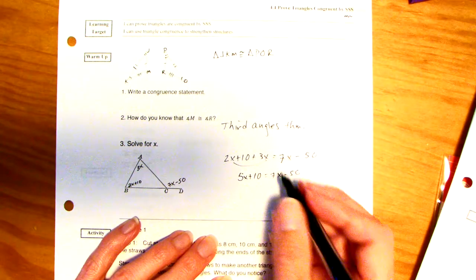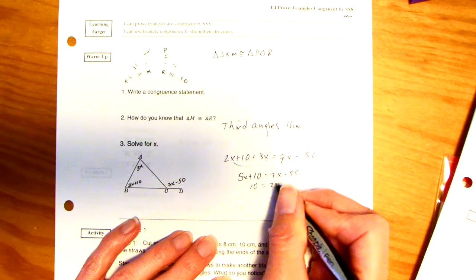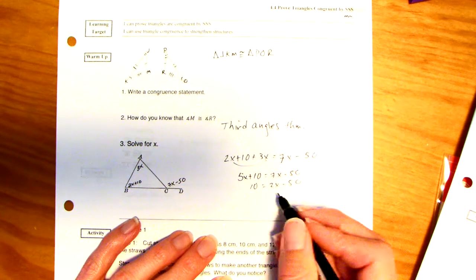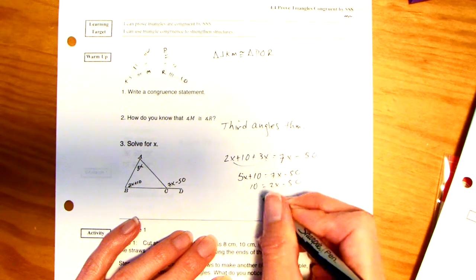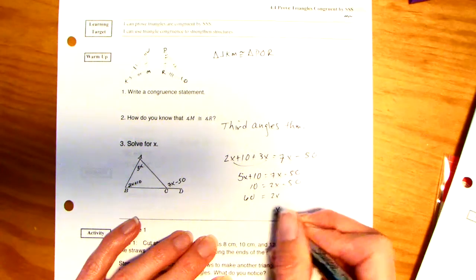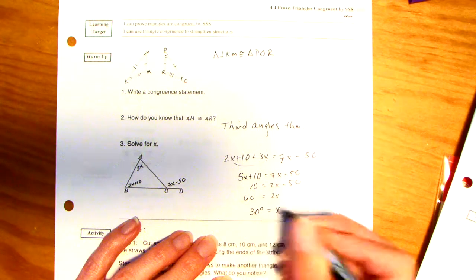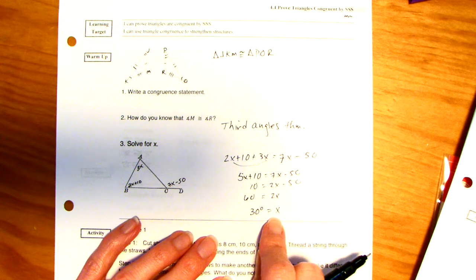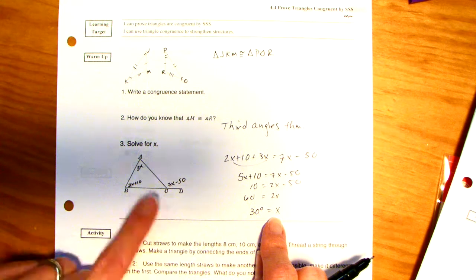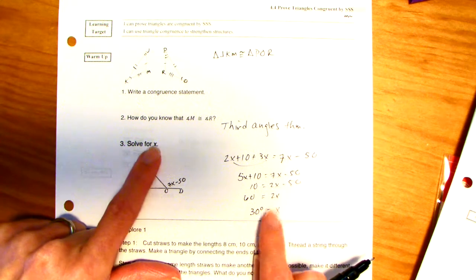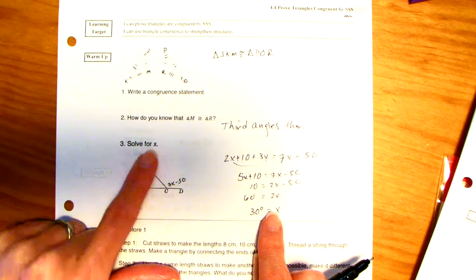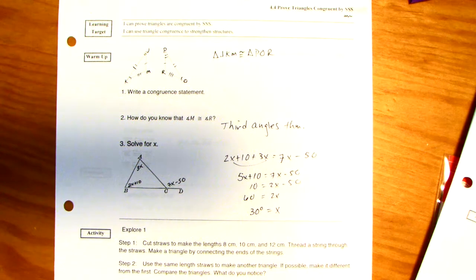I'm going to subtract 5x on both sides. I'm going to add 50 to both sides. So x is equal to 30 degrees. Double check to see if they want you to find the angles. It just says solve for x, so we're done. If you needed to find the angles, then you would have to substitute in for x.